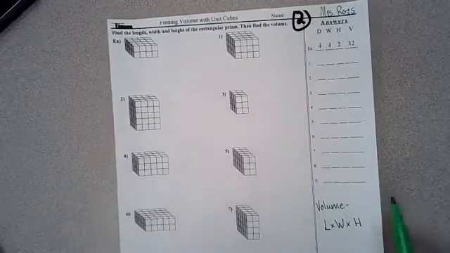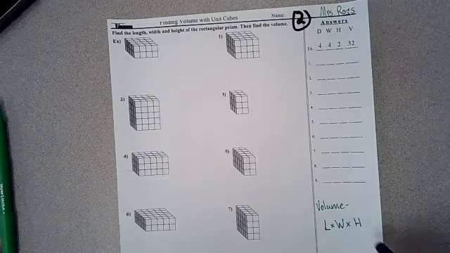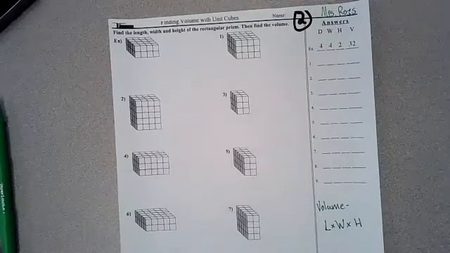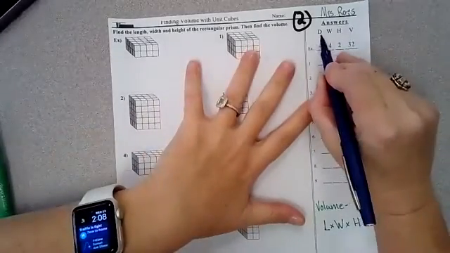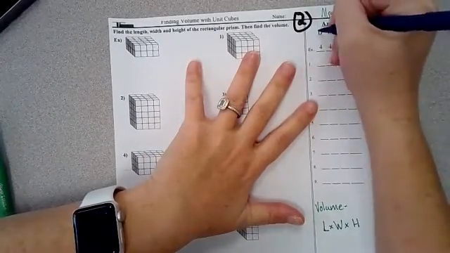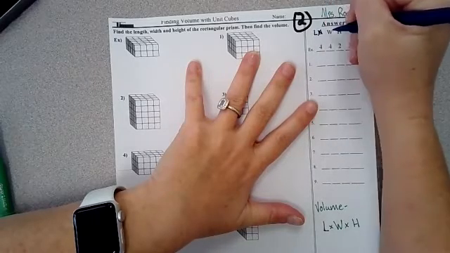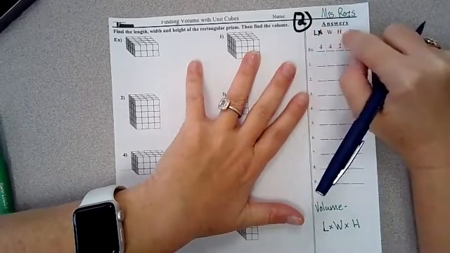But today we're going to be working on length times width times height, because that is the typical formula for volume. Up here it says D W H V. Instead of D, I want you to change that to L. Length, width, height gives you the volume.